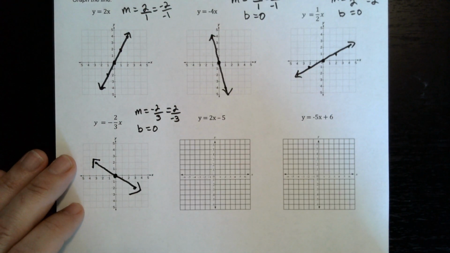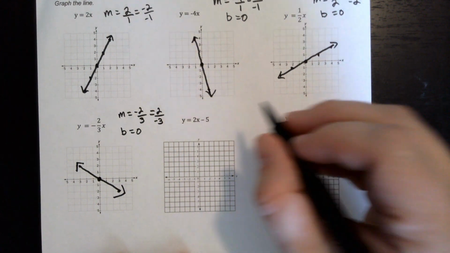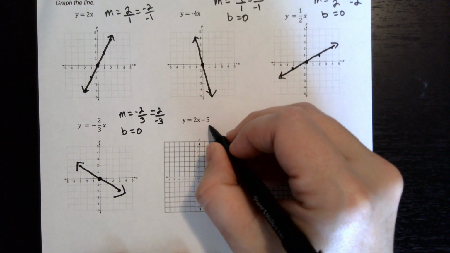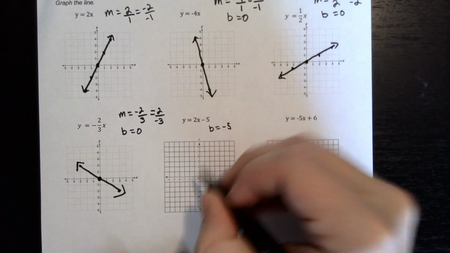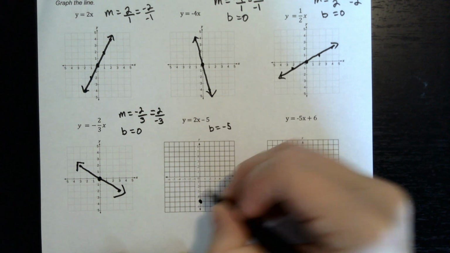Okay, let's take a look at the next one. So we've got y is equal to 2x minus 5. This time we do have a y-intercept other than 0. So b is equal to negative 5. That's where we're going to cross the y-axis. So down here to negative 5: 1, 2, 3, 4, 5, right there.